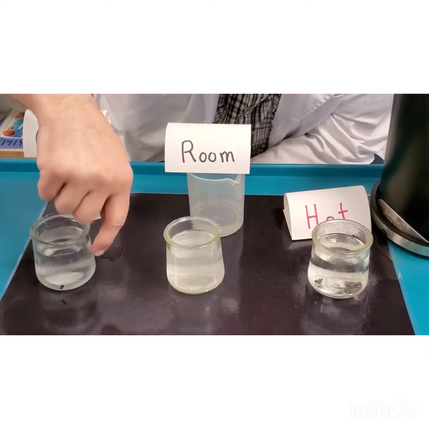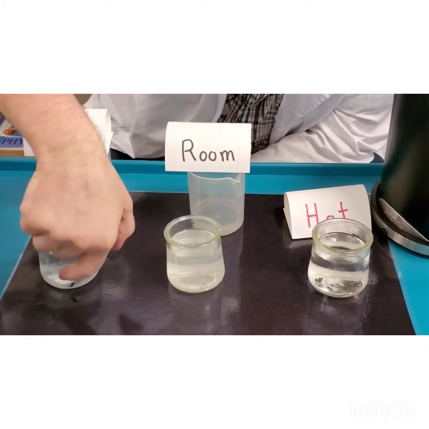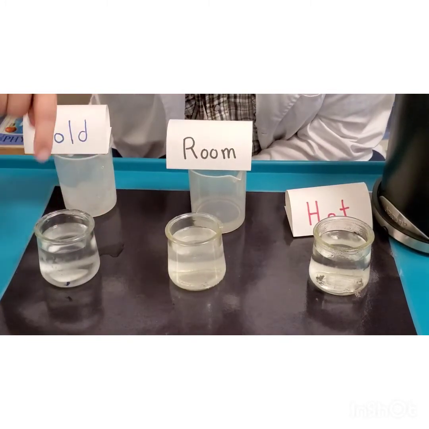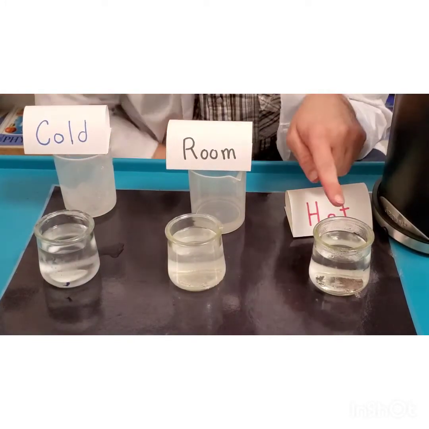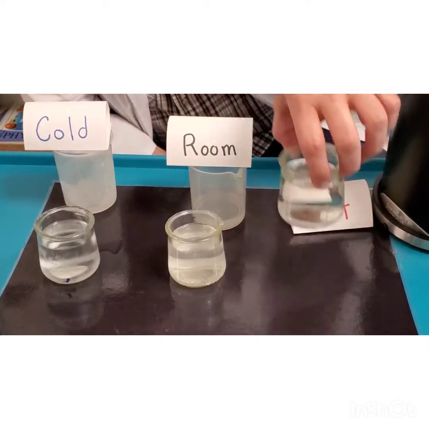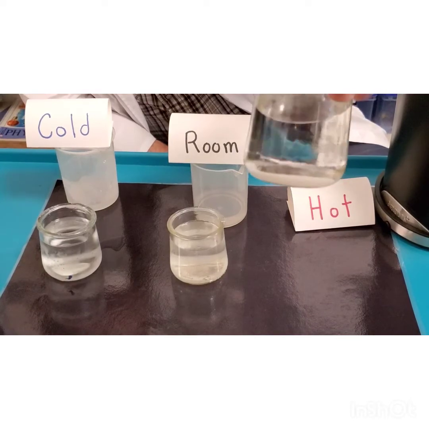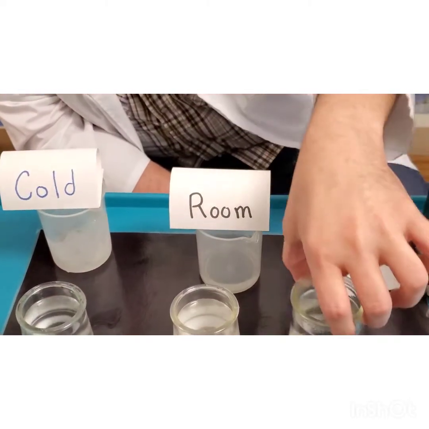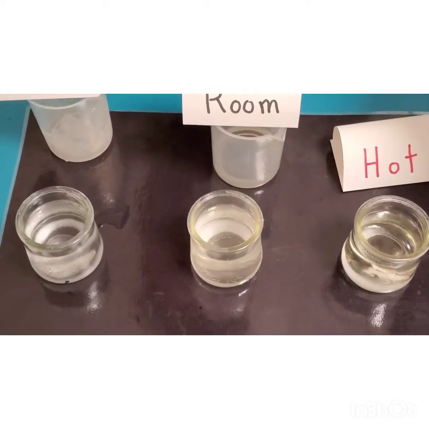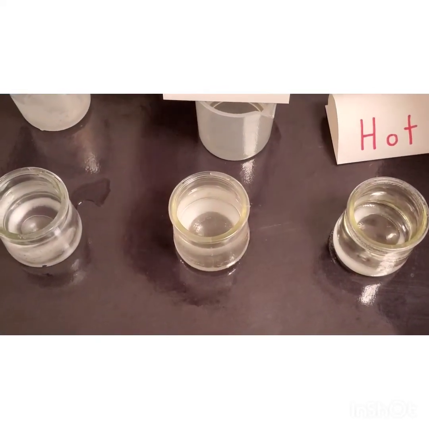And this one is very clear, but you can see on the outside condensation on it. But inside there is a ring of salt around the bottom. It looks like this one dissolved almost all of it except for a very small amount back here. Just a very small amount. And now they all kind of look about the same, honestly.